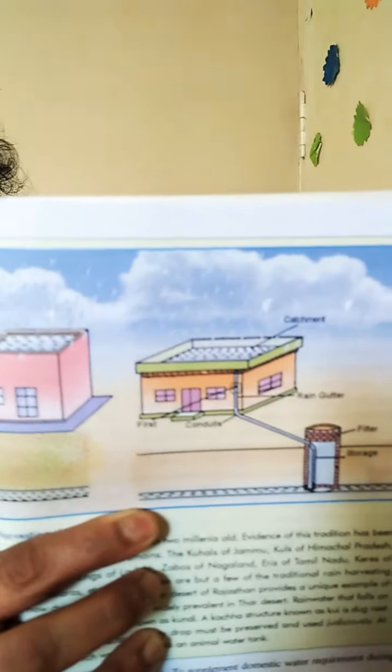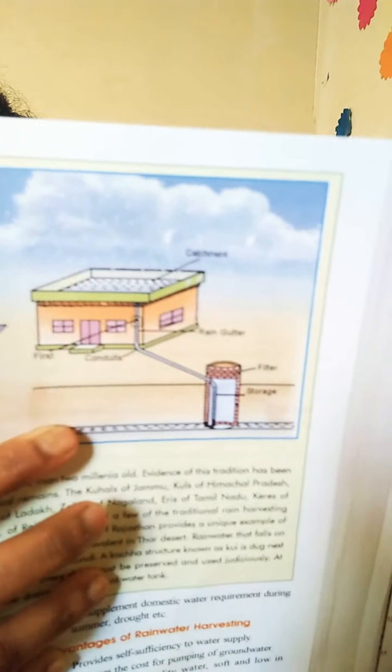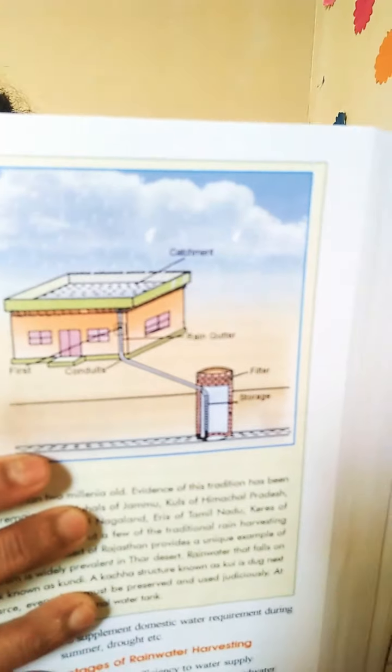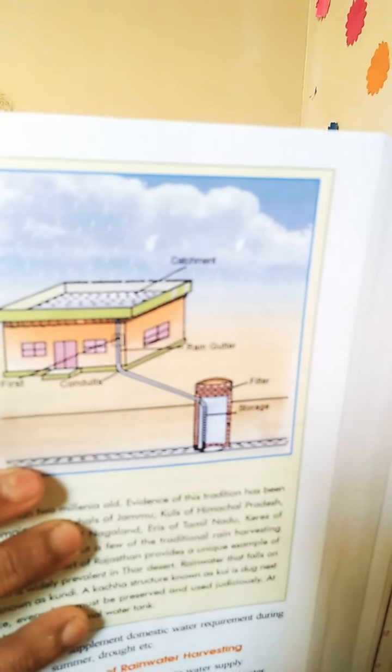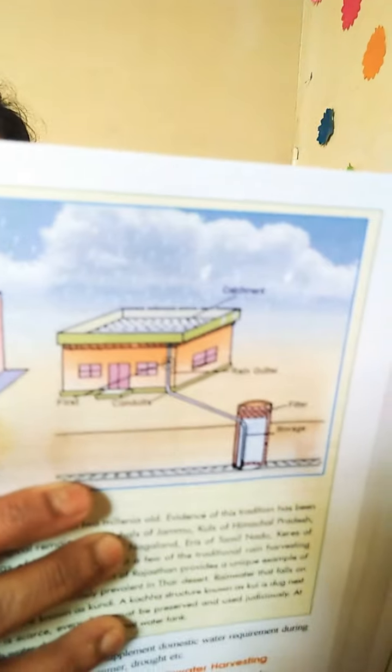The other thing is the rooftop harvesting. You can have a picture in your textbook telling about the rooftop harvesting. It is a technique through which rainwater is captured from the roof catchments and stored in the reservoirs. We can take and store whatever comes in the form of rain, and then we can use it for the next purposes.